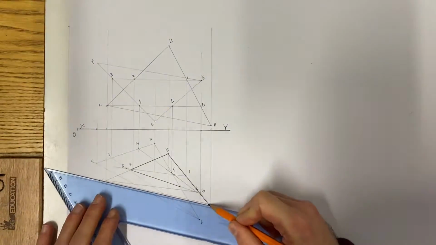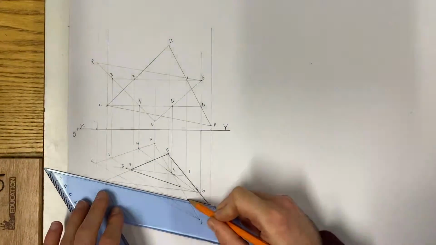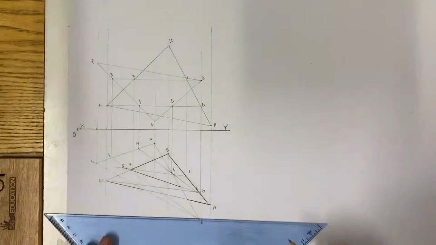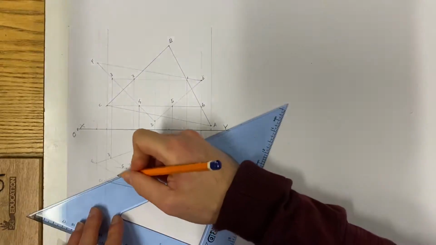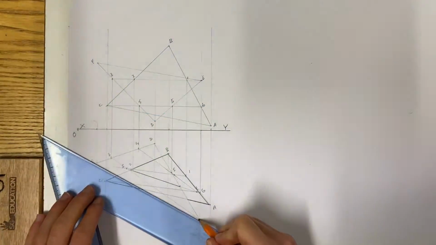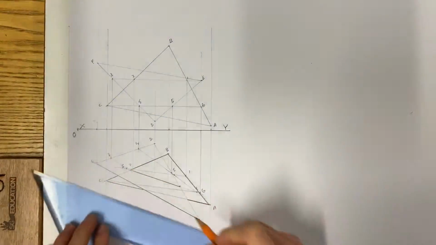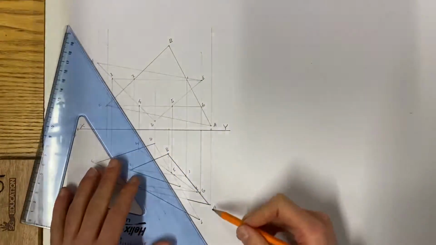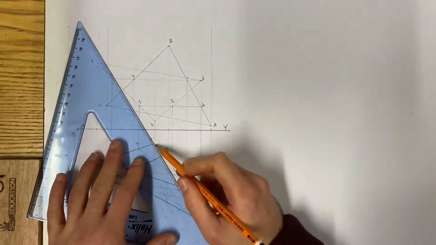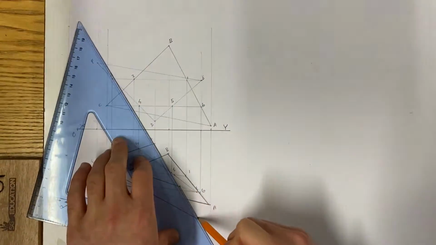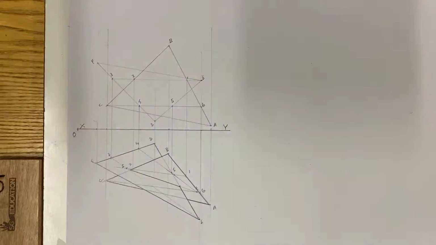So A connects to C, it'll stop at that point there, and it'll go out through the far side there, and C will go underneath to that point there. E connects to F, and we can see all of that plane there, across to D, and then D will connect to E. It'll be visible to that point, it'll then be dashed underneath, or just hidden, and connect through to there. And that'll be our plan view.